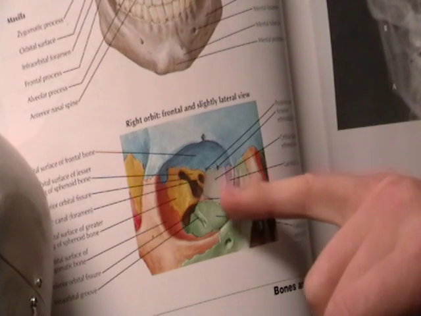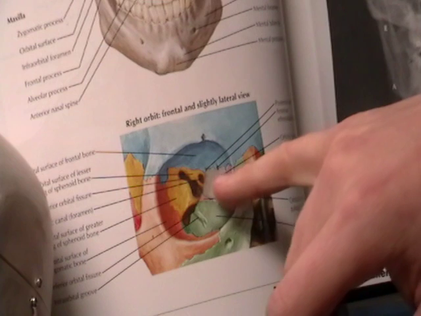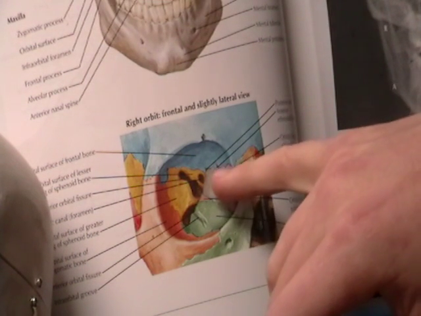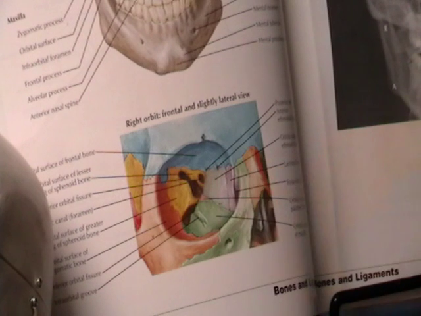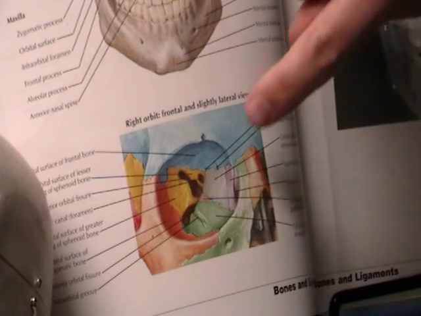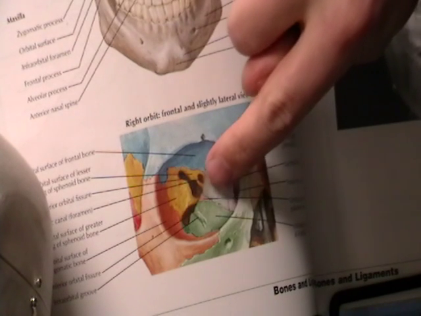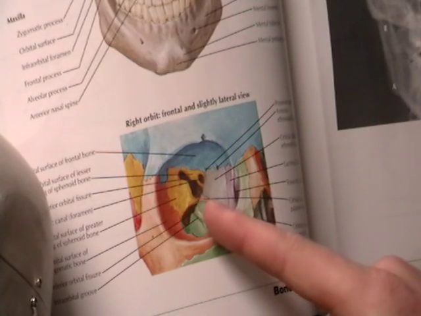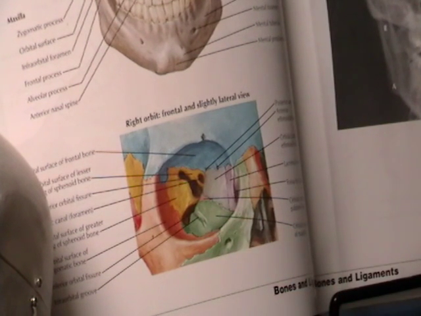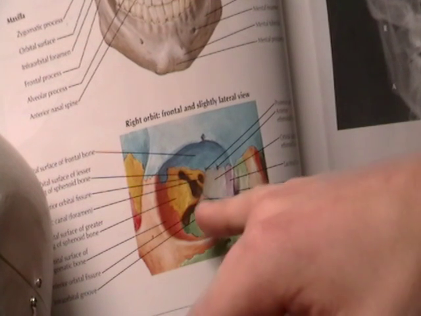And then the ethmoid bone. This is called the orbital plate of the ethmoid bone. This is a flat plate that sits on the inner or medial aspect of your orbital cavity. And then I forgot to mention the hard palate. Now the hard palate makes up just a tiny smidget of your orbital cavity, but it still protrudes up into the area, so it technically forms a part of your eye socket.